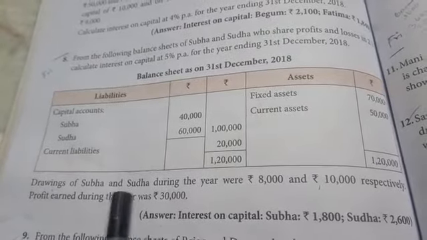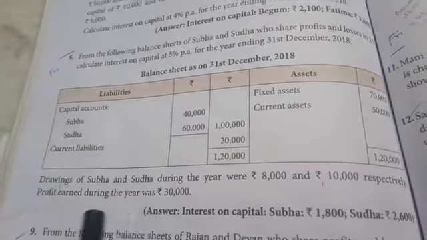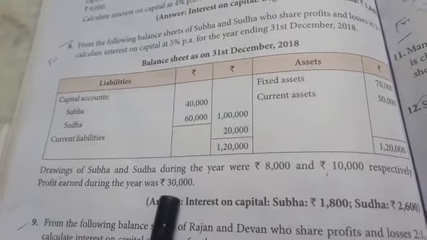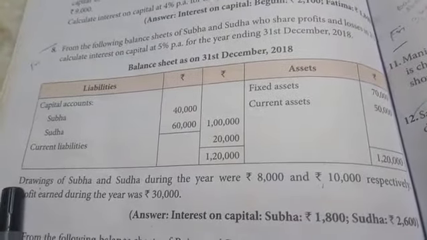Drawings of Subha and Sudha during the year were 8,000 and 10,000 respectively. Profit earned during the year was 30,000. So with this information, now we are going to calculate interest on capital.